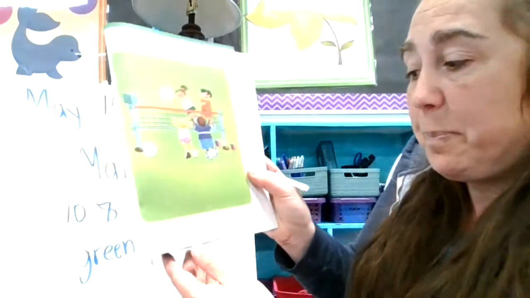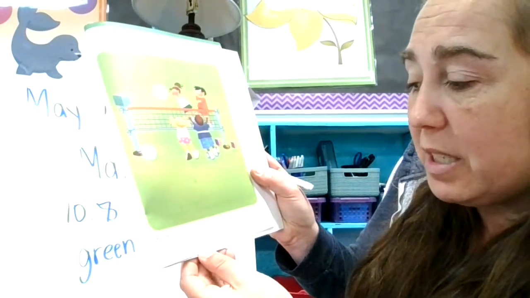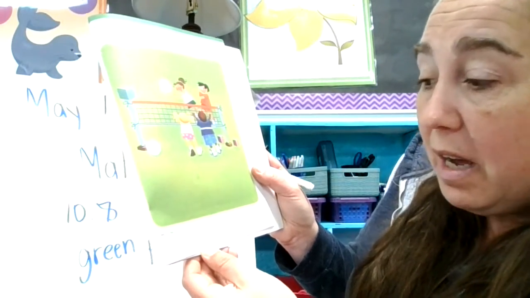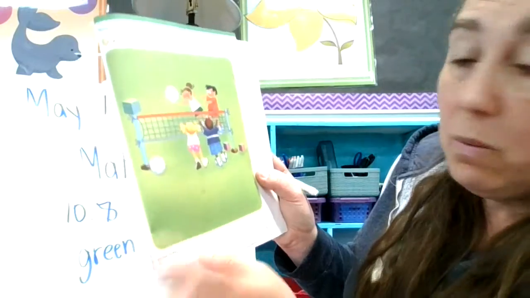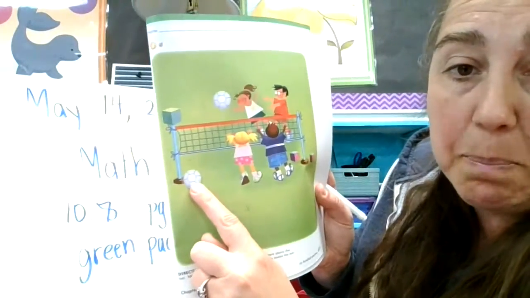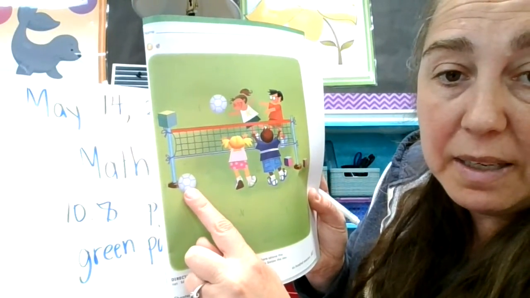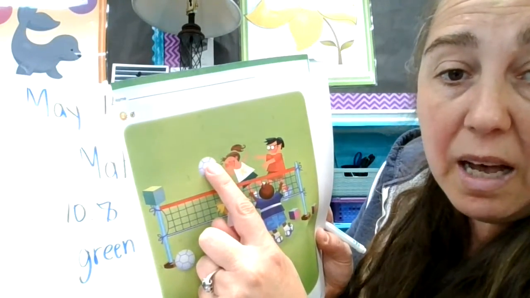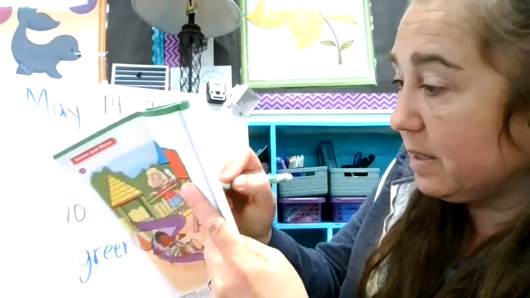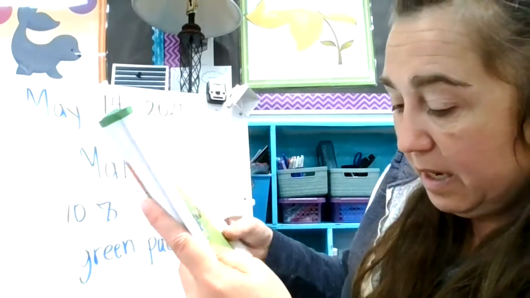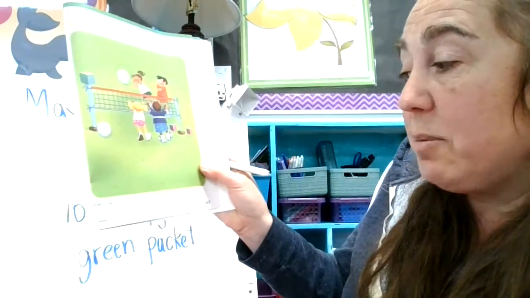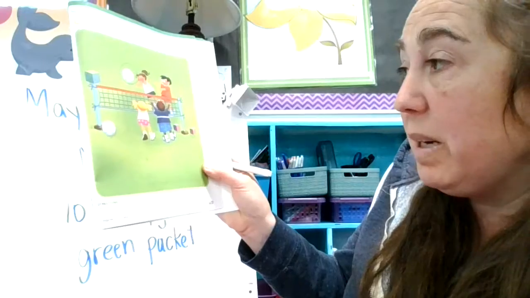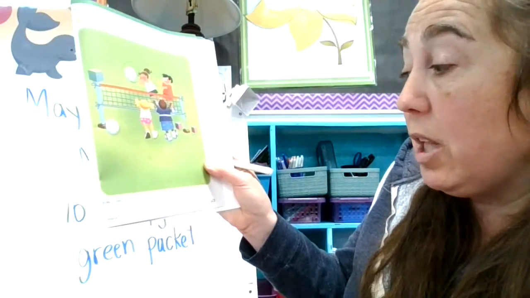Are you ready? It says, circle the object shaped like a sphere above the net. Well, I see a sphere down here. Is that above or below the net? It's below. And this sphere is above the net. So let's circle that one. Perfect. Mark an X on the object shaped like a cube directly below the net.